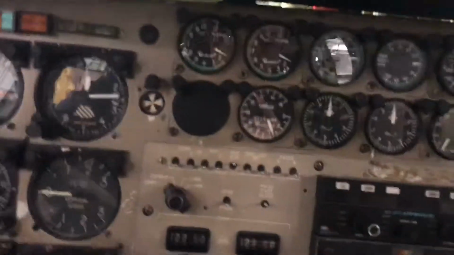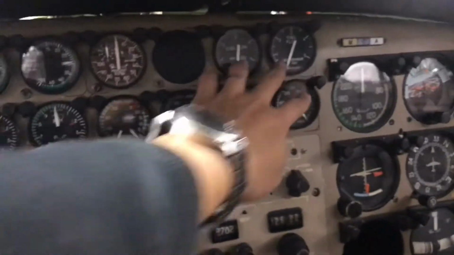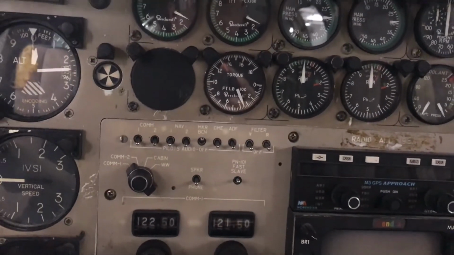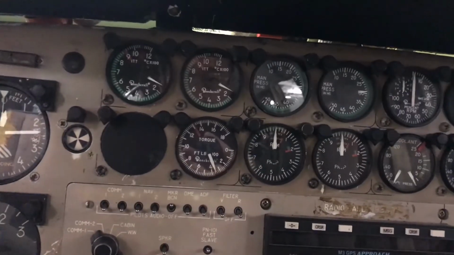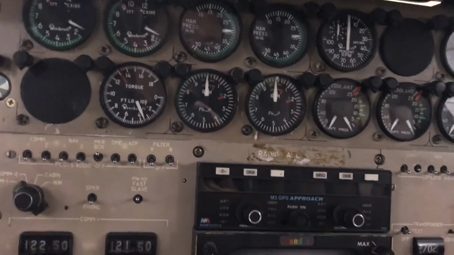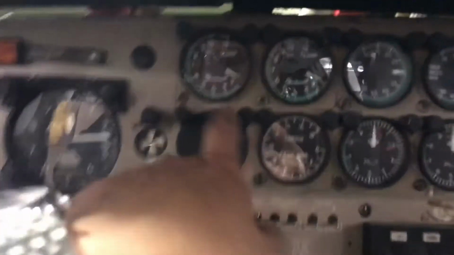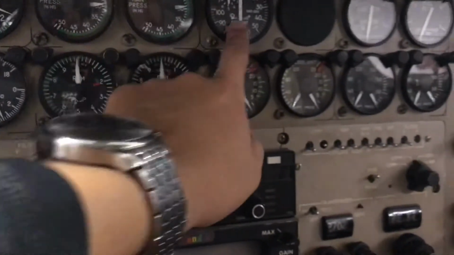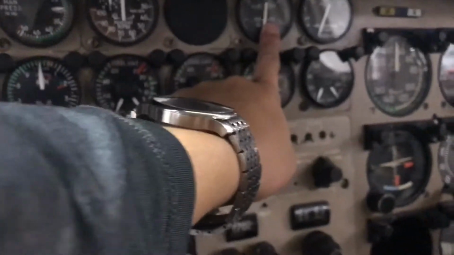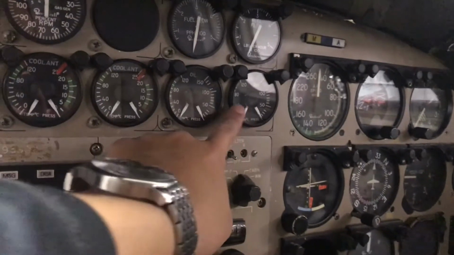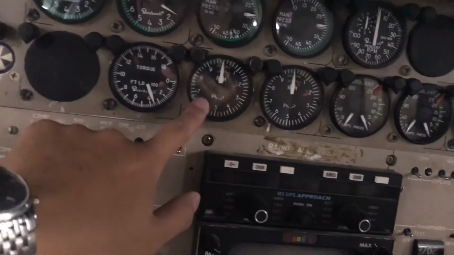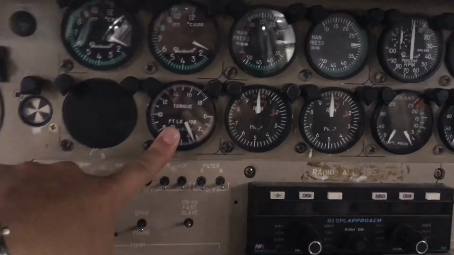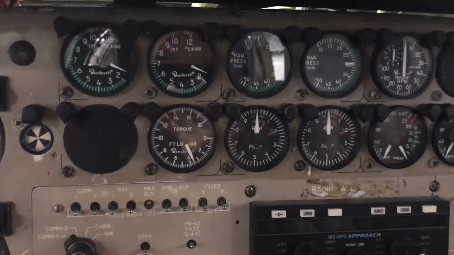I'm also going to briefly introduce these two rows. They are the power plant gauges: temperature, manifold pressure, RPM, fuel flow, oil pressure, coolant temperature, coolant pressure, RPM, and power plant torque.